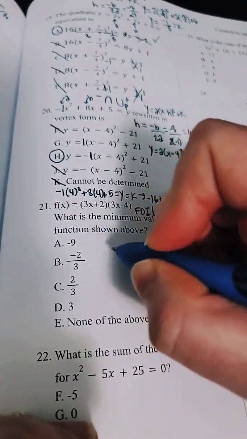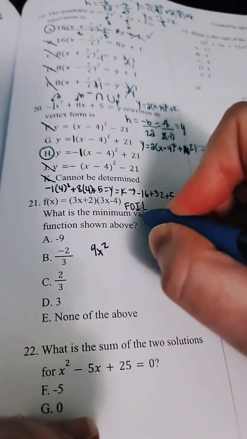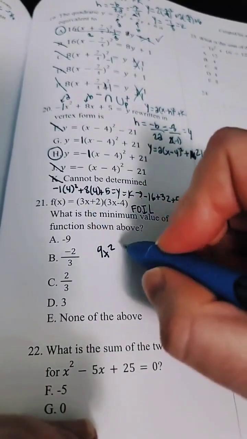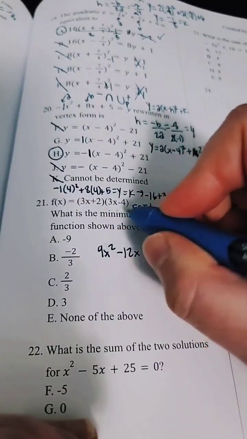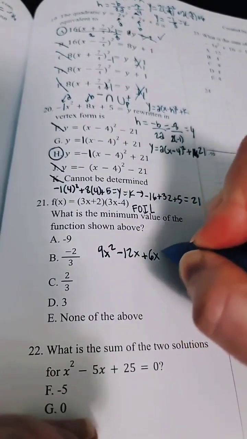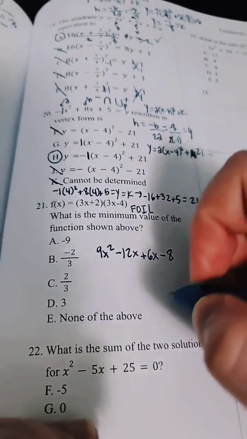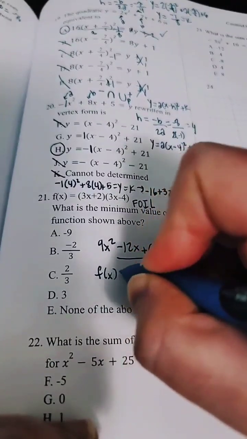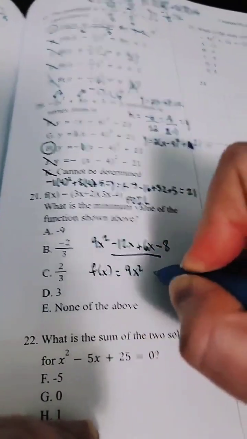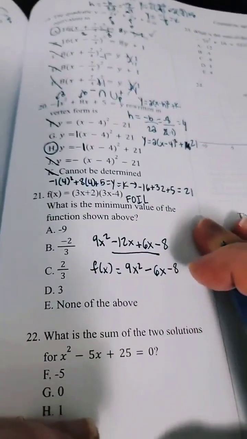So we're going to multiply the first things, which are 3x and 3x. So that's going to be 9x squared. And O is the outer thing, so 3x times negative 4, negative 12x. I is the inner thing, so 2 times 3x, plus 6x. And then L is the last thing, 2 times negative 4, which is going to be negative 8. So now we're going to combine our like terms here, and we're going to get that f of x is equal to 9x squared minus 6x minus 8.